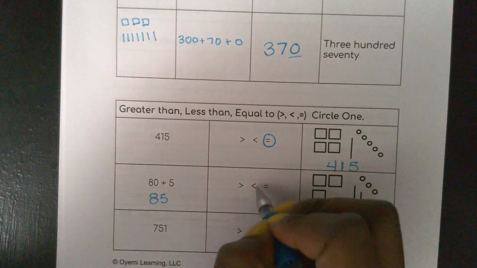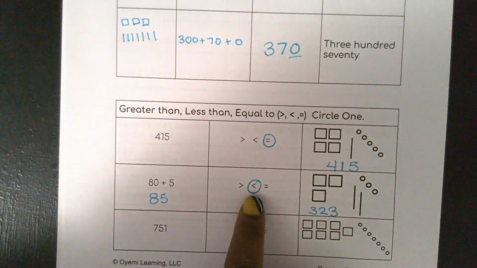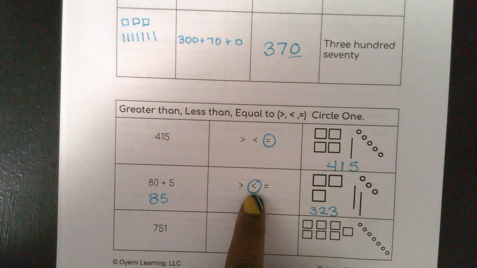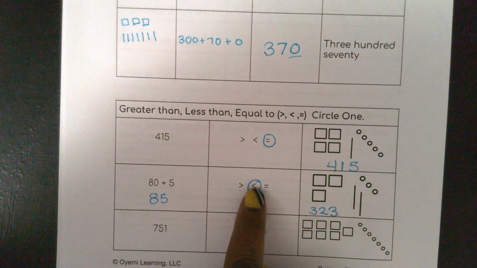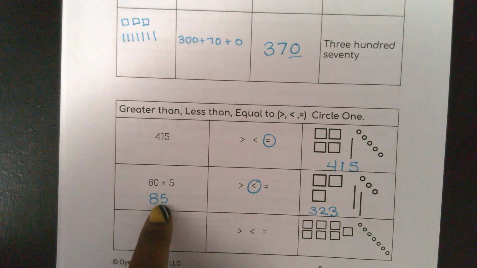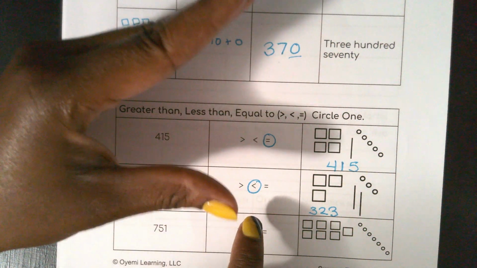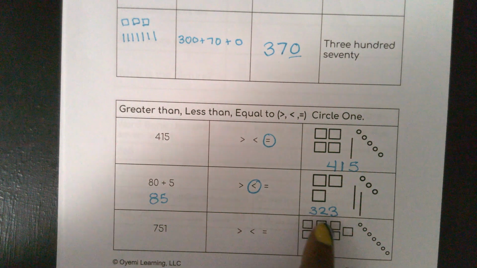So I would put the less than symbol. The reason why I know this is the less than symbol is because the smaller end of the symbol is going towards the smaller number. And the bigger end, the end that opens up so wide, opens up to the bigger number.